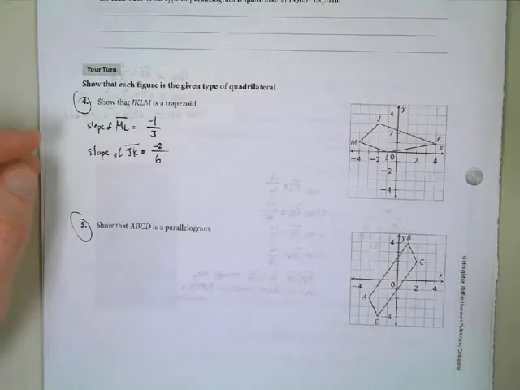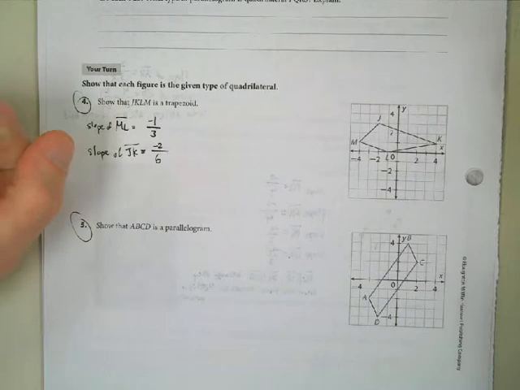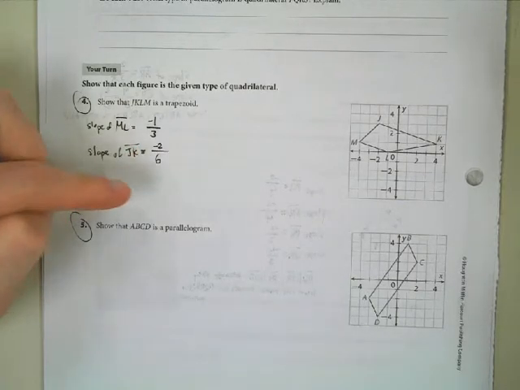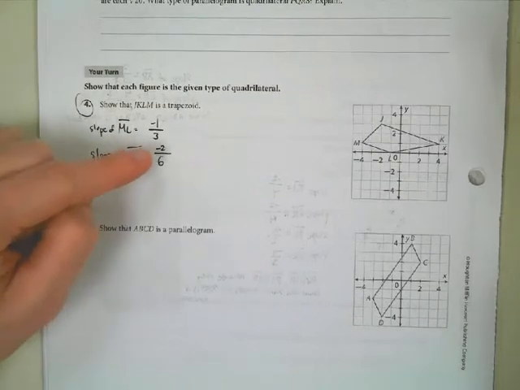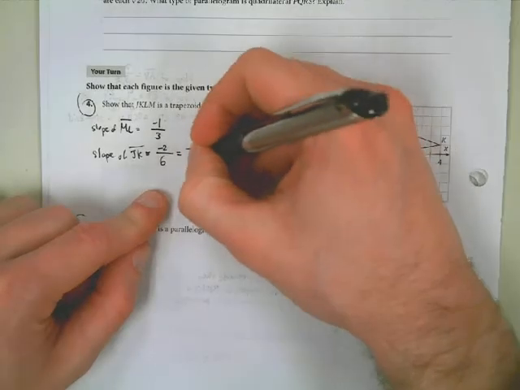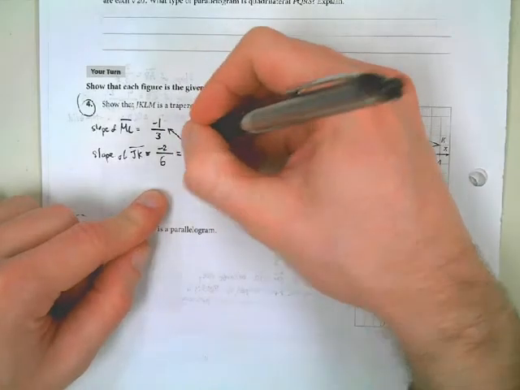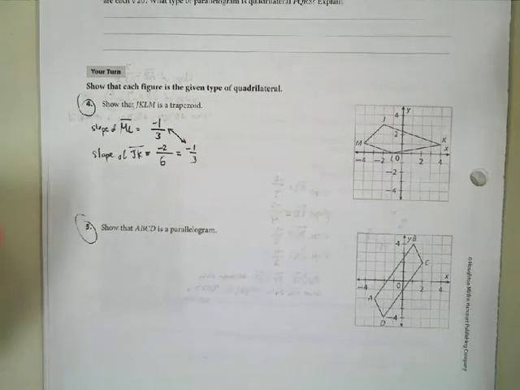Now again, if we look at these two numbers, does it look like they're the same number? Yeah, not quite, right? But what can we do here, Jason? Can't you divide the top and bottom by what number? By 2? Yes, very good. And it simplifies then to negative 1/3, and they are in fact the same.